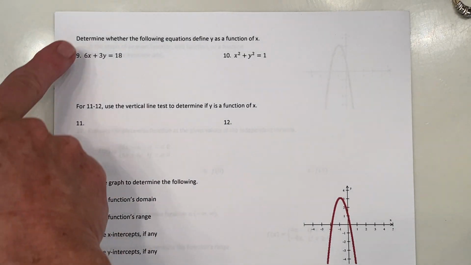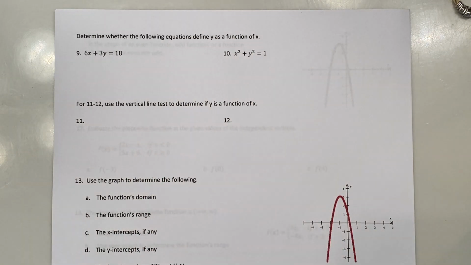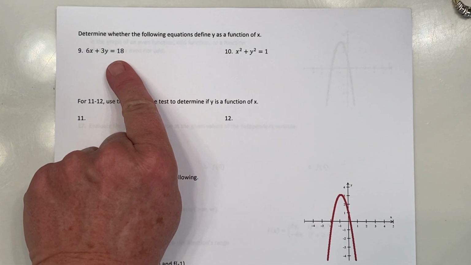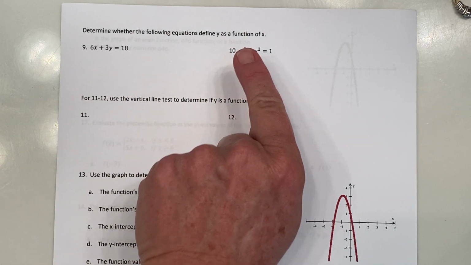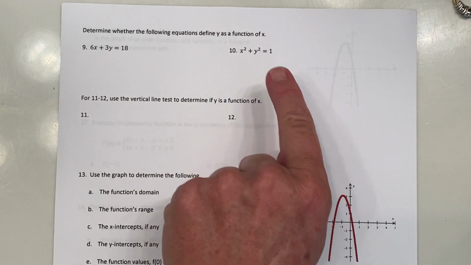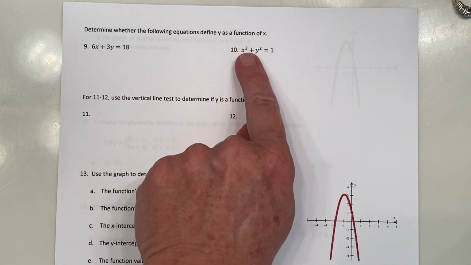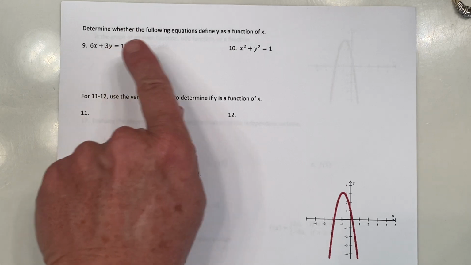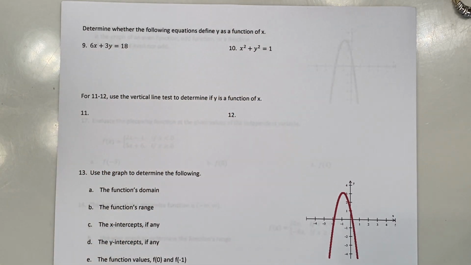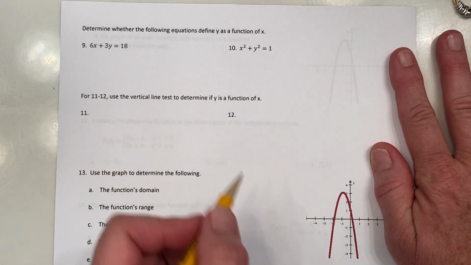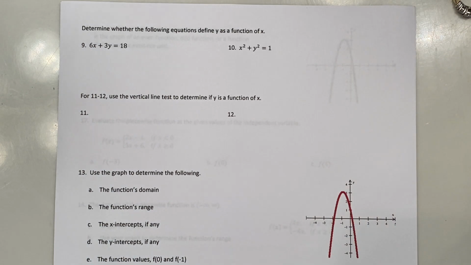All right, determine whether the following equations define y as a function of x. Basically, do these equations, when graphed, produce a graph that would pass the vertical line test? That's basically what it's saying. It's kind of hard to see because we don't have a graph for these equations. So we have to do a set of steps to determine if our equation does define y as a function of x. So let's do 11 and 12 first, just to get a visual back in our mind about what a function is, and then we'll go back to 9 and 10.